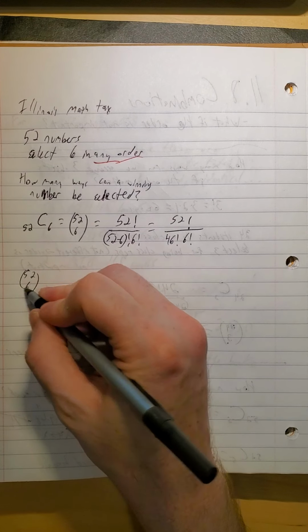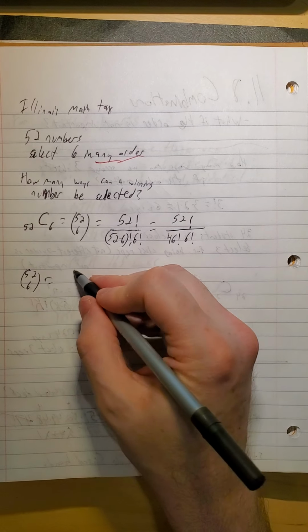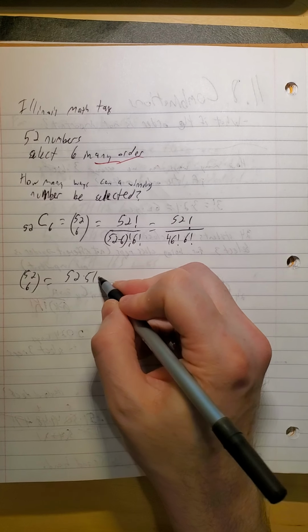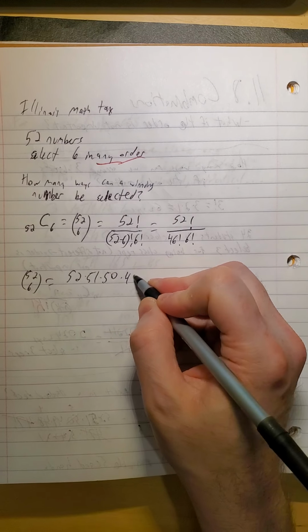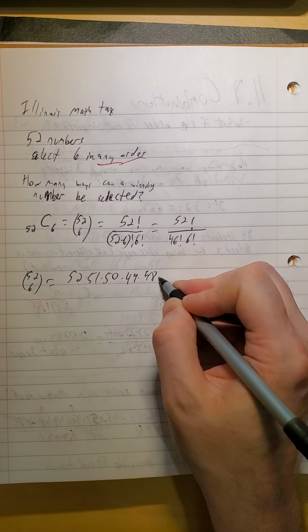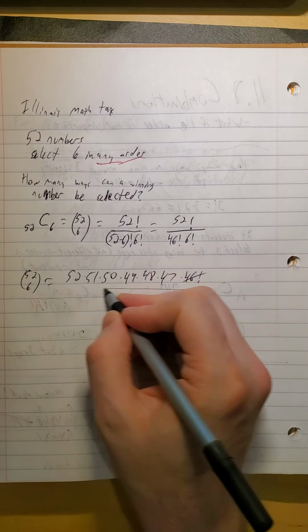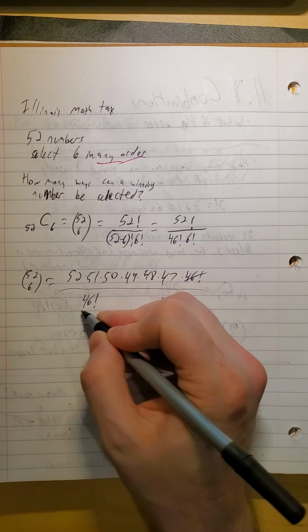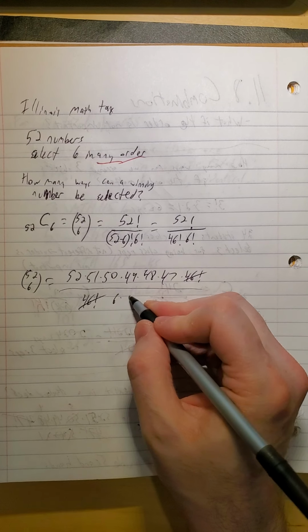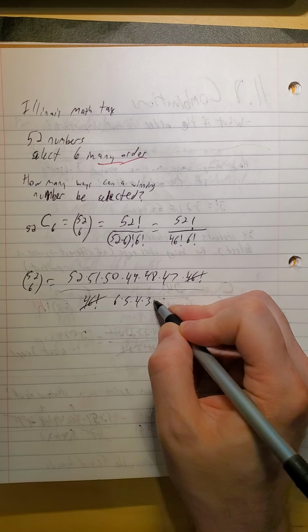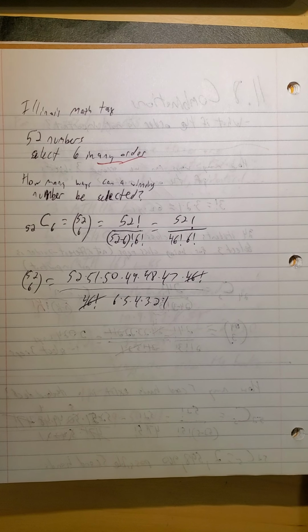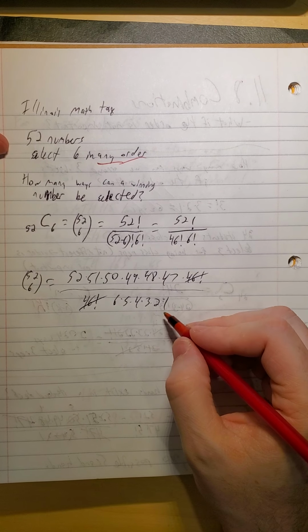So 52 choose 6. And we'll expand it out. 52 by 51 by 50, 49, 48, 47, 46 factorial. 46 factorial will cancel. And then 6 by 5 by 4 by 3 by 2 by 1. And then we just cancel where we can.